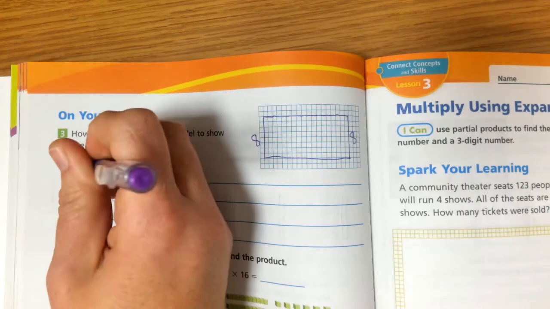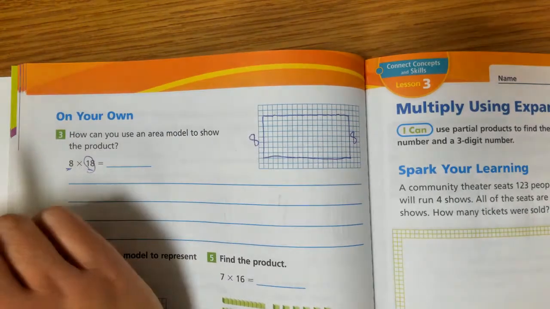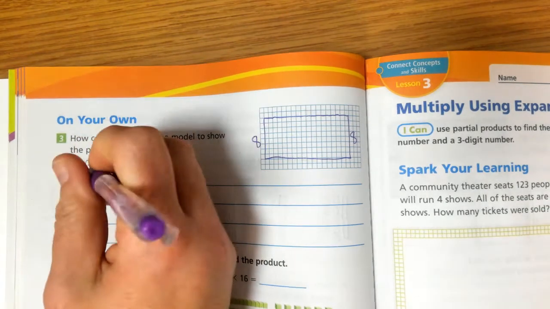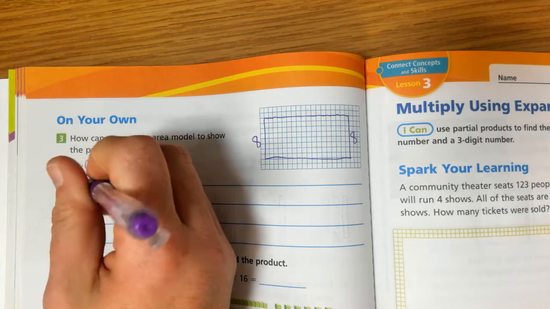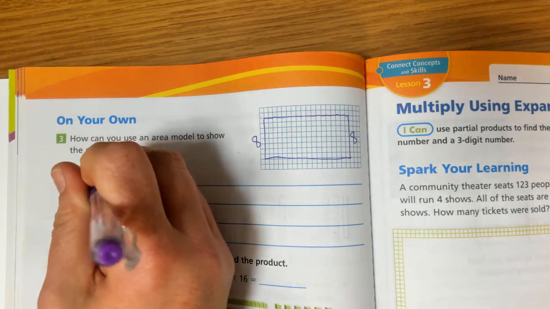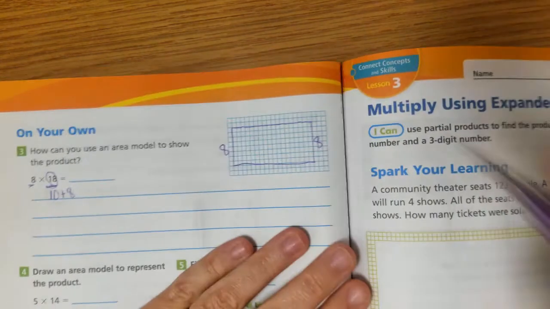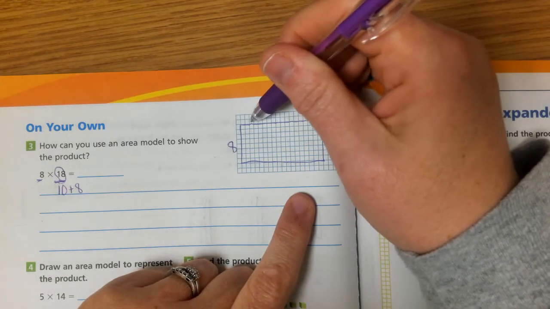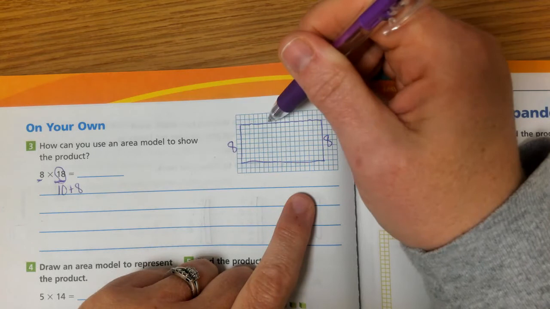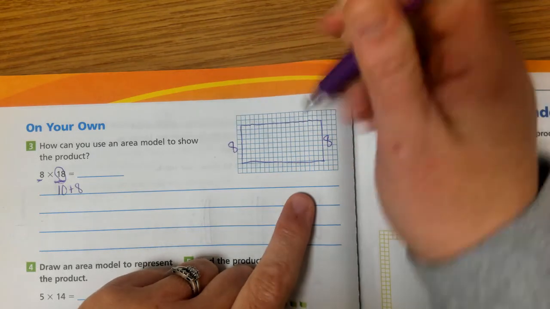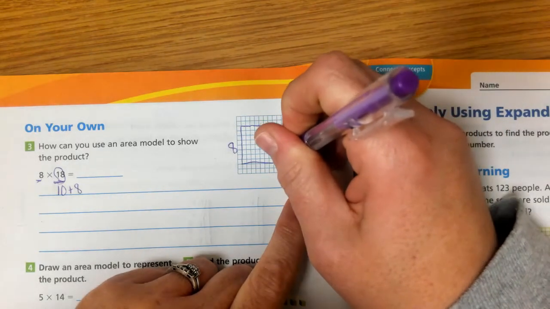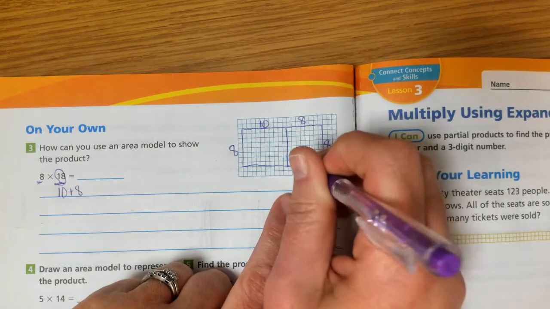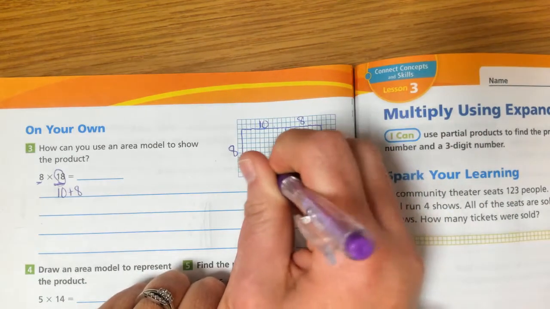So I'm going to break apart my 18 into something that I can add together. I'm actually going to use the expanded form of 18. If I were to expand out 18, it would be 10 plus 8, wouldn't it? So I'm going to break this apart with a 10 and an 8. So 1, 2, 3, 4, 5, 6, 7, 8, 9, 10. So this will be 10, and this will be 8. So this would be 8, and this would be 10.